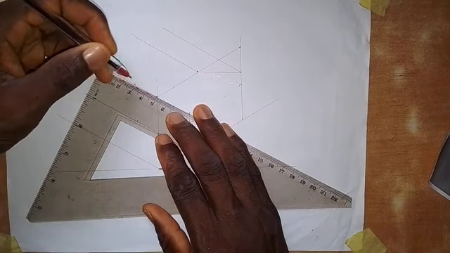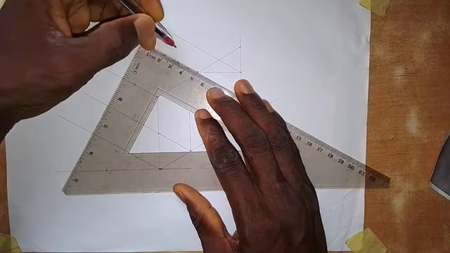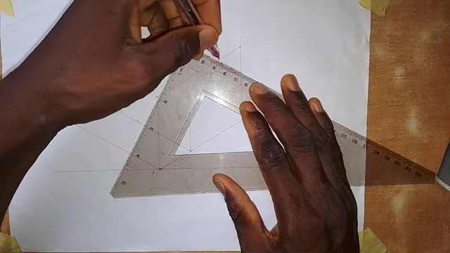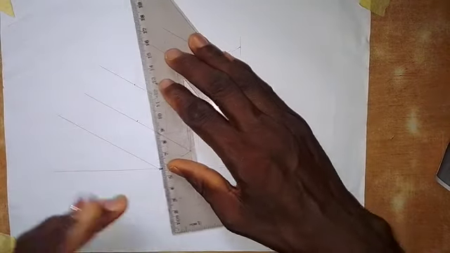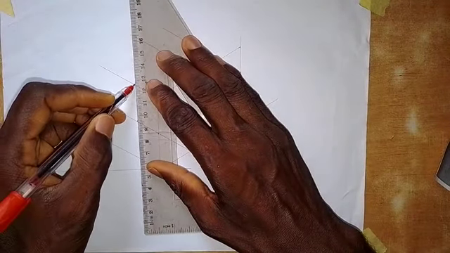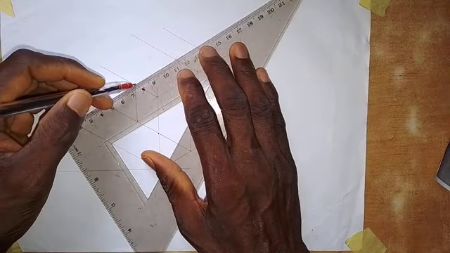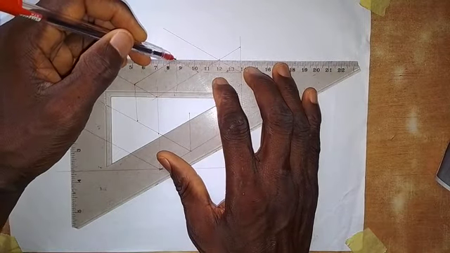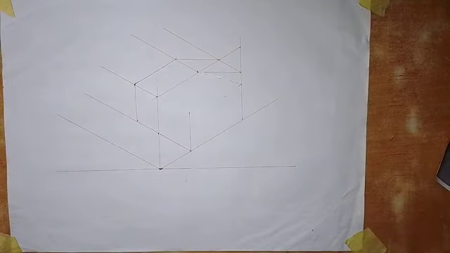So this is 20 millimeters, and this point also I will take 20 millimeters. This is 20 millimeters, and then from this point I'm going to take a measurement of 20 millimeters. So this is what we have here as 20 millimeters. So I will connect this together. So here we have this being joined together. Then I will join this together like this, and then I will join this together with this. Alright, so that's what we have for this part.